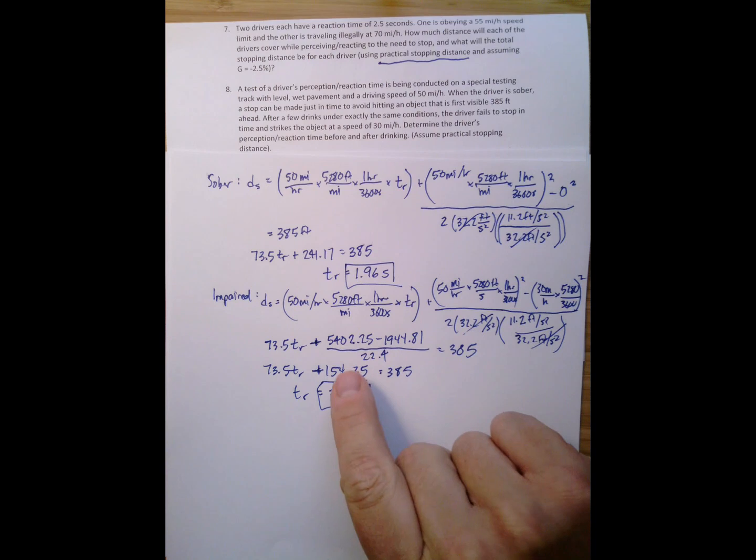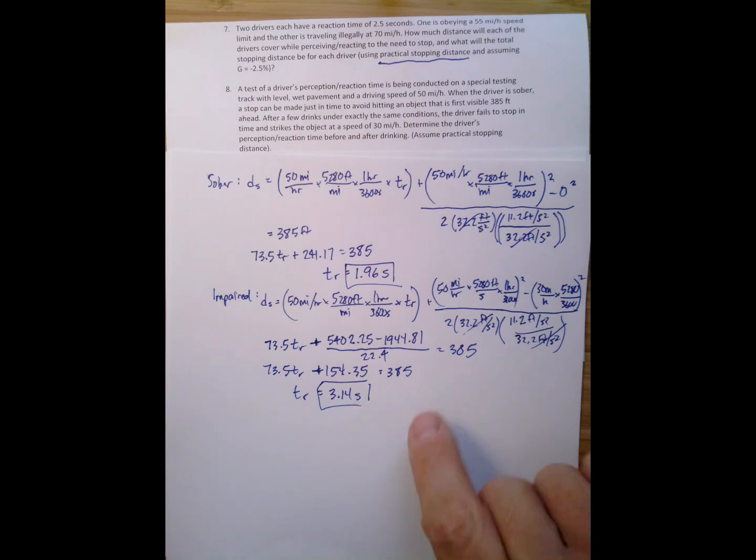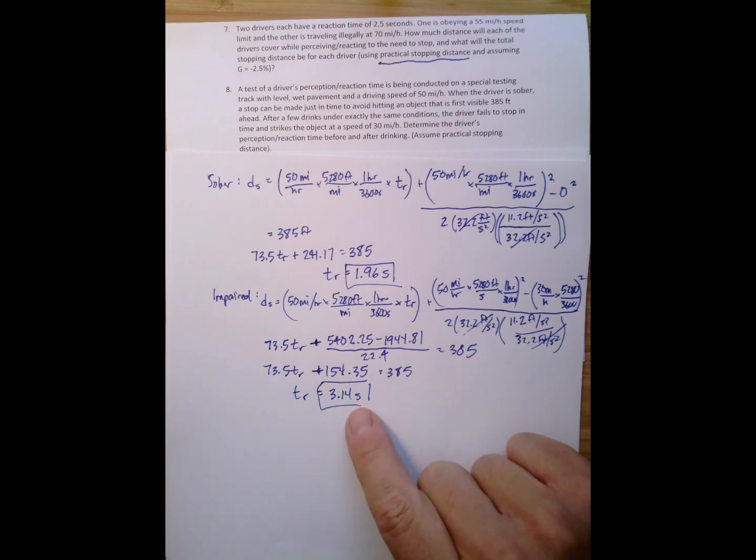Doing the math, we know that the total distance was 385 feet. Of course, the vehicle was still traveling 30 miles per hour when it hit the object. And in this case, the perception reaction time turns out to be 3.14 seconds, which is, of course, more than the 2.5 standard value that we use in practice.